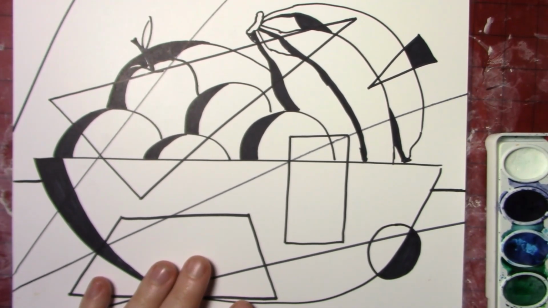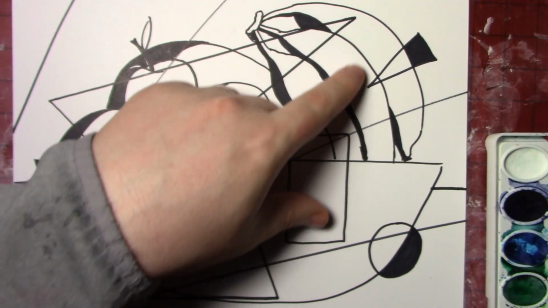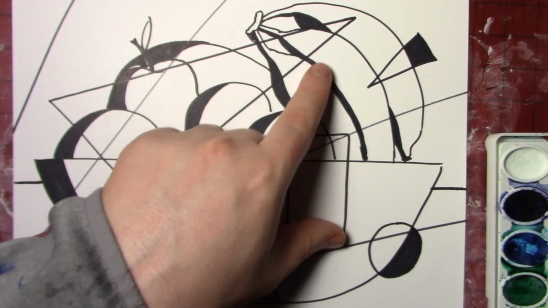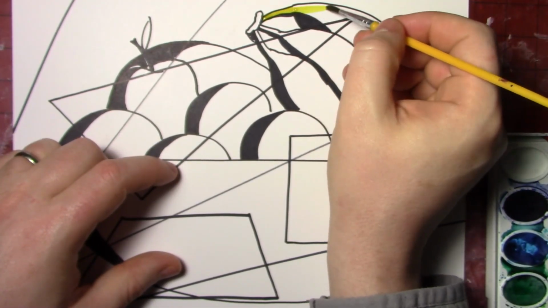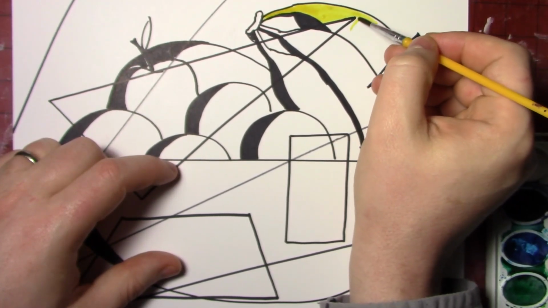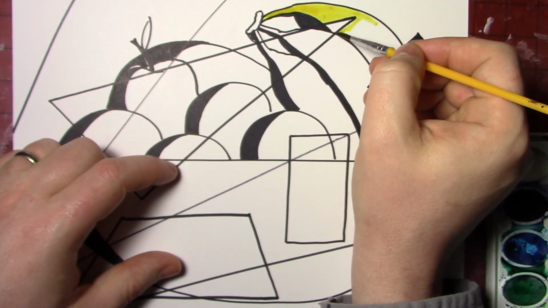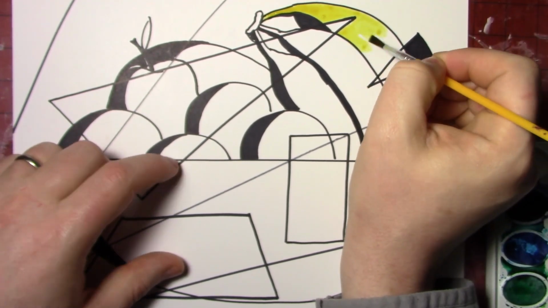But here's the idea. I'm going to go with the thought that bananas are yellow, but I don't necessarily want to use just yellow. So I'm going to start by painting in some yellow, just some regular old plain yellow, into one of my banana shapes. But notice how I'm not going over the line, right?